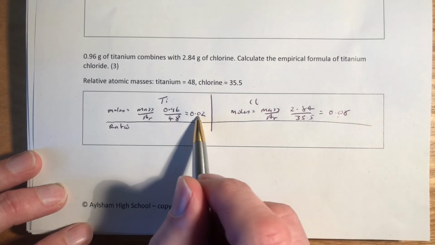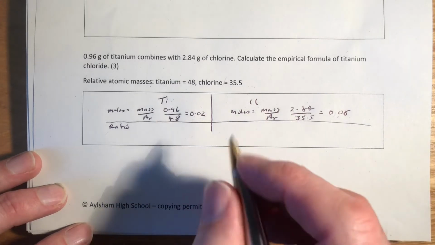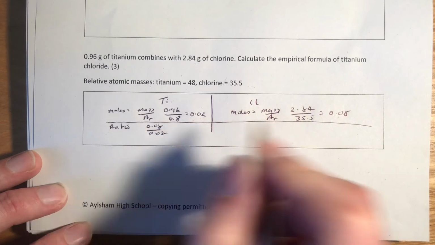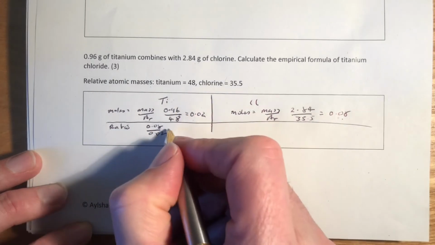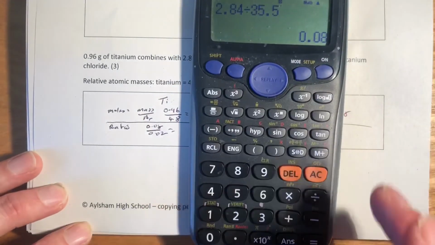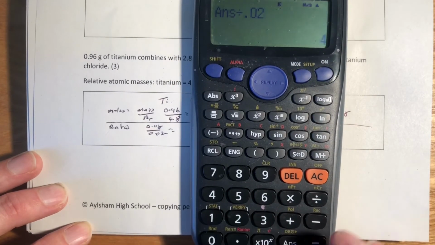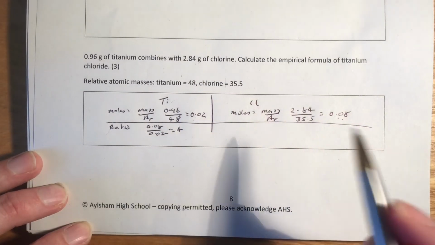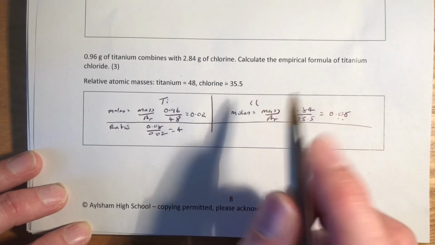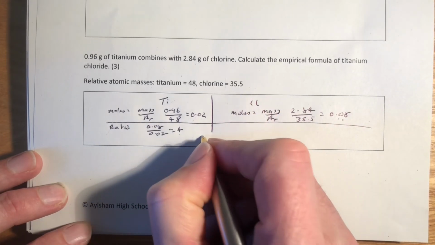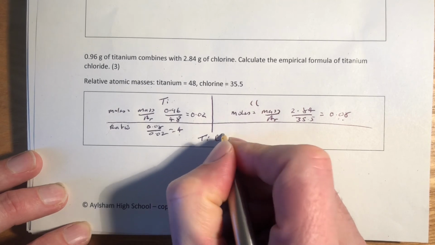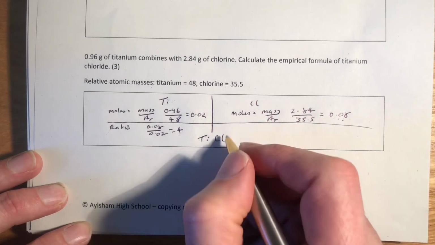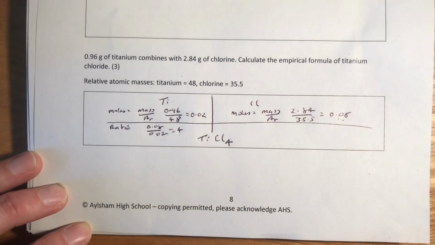That's bigger than 0.02. Okay, so to figure out the ratio, take the big number, 0.08, and divide it by the little number, 0.02. If we do that, it's going to tell us the answer's 4, but we're doing the calculator just to be sure. 4. So that equals 4. Now, which was the bigger number? The bigger number was this one. This one is chlorine. So what that tells us is in our empirical formula, Ti and Cl, there is 4 times as much of the bigger number. So TiCl4 is our final answer.